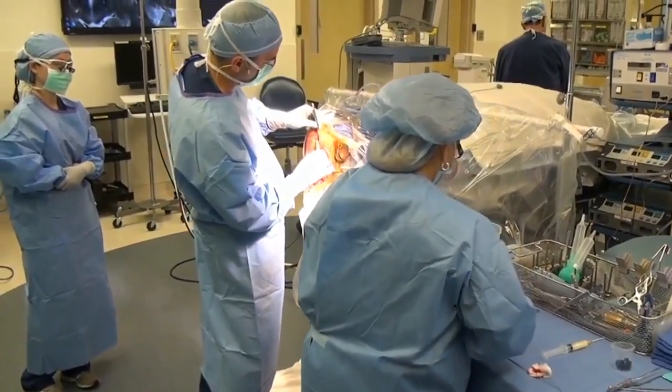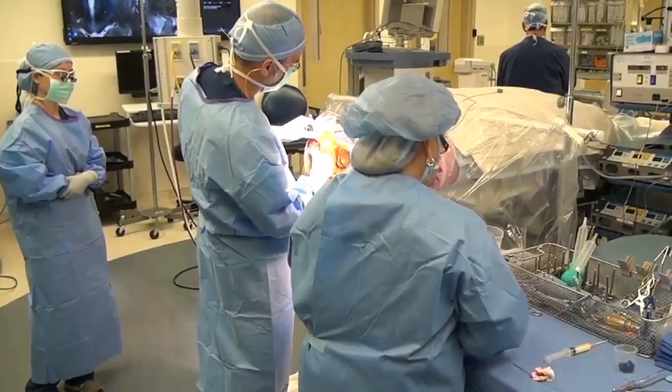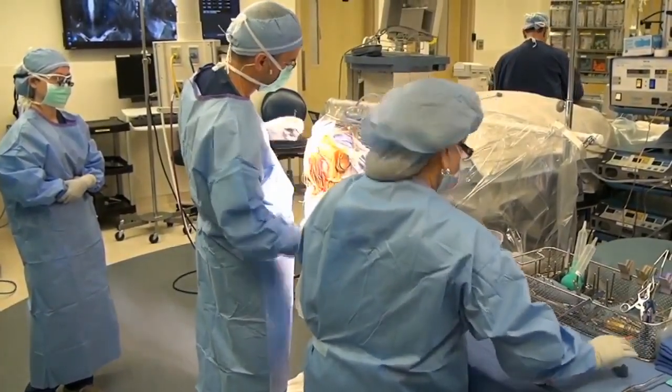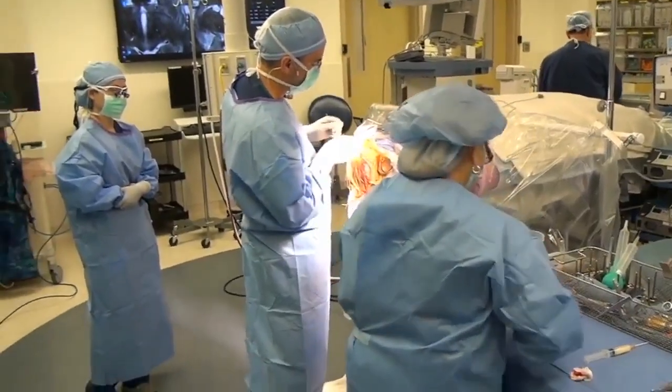The next one is going to be the new indication. Epilepsy is going to be the big next indication because they just got approval. So that'll be launching in the United States, I think, shortly. And that'll change how people manage epilepsy.